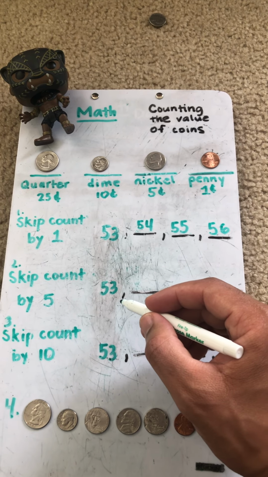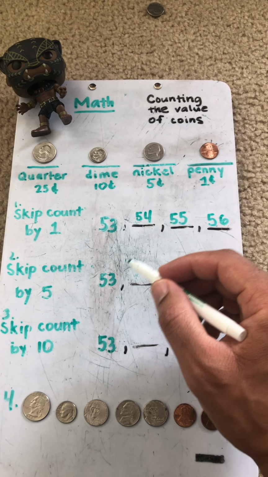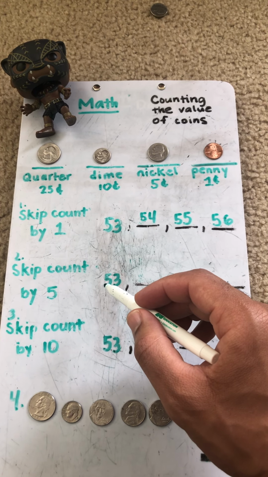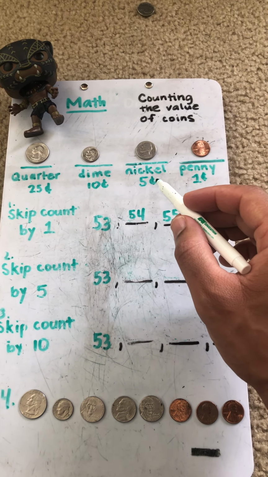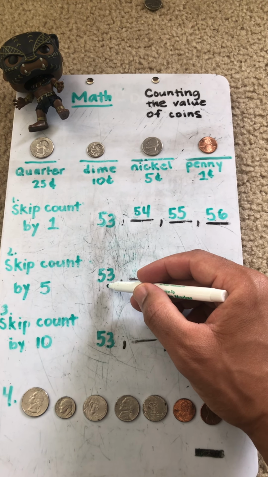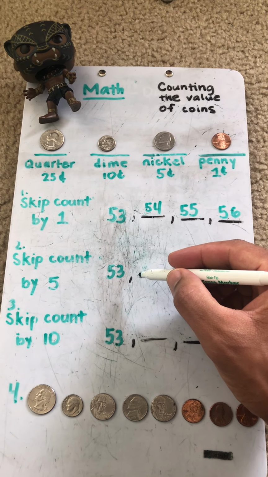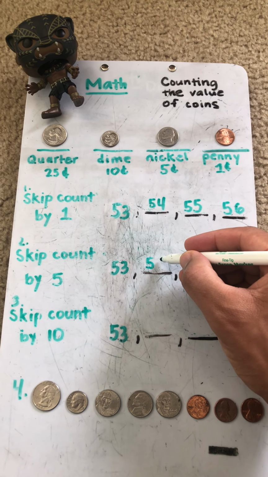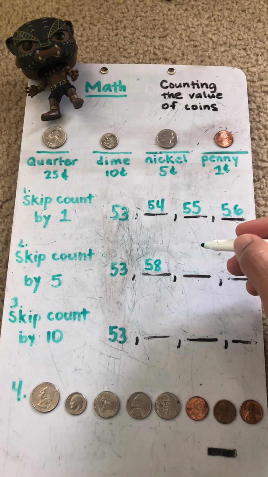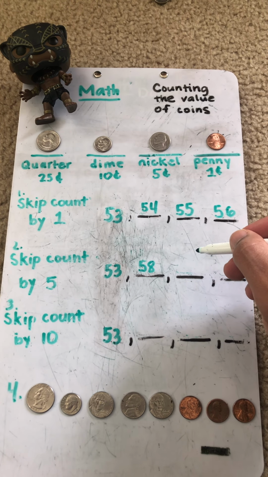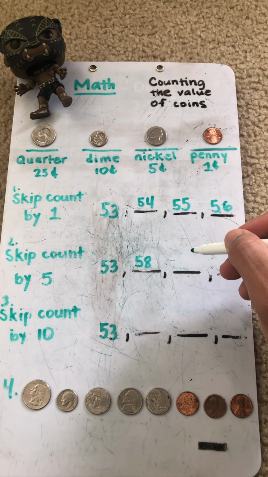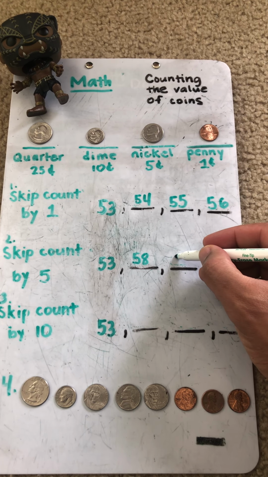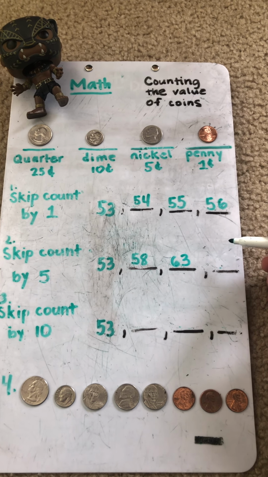My next pattern allows me to skip count by 5s. Now, when I skip counted by 1s, it was kind of like I was counting pennies. When I'm skip counting by 5s, this is very similar to me counting nickels. Again, I start with my value of 53, and this time I'm going to go 5 more. Well, I know 3 and 5 together makes 8. So here I am at 58. I need to add another 5. This is where my get to 10 and then strategy comes in handy. I know I can add 2 more to get to the next 10, 60, and then another 3. Here I am at 63.